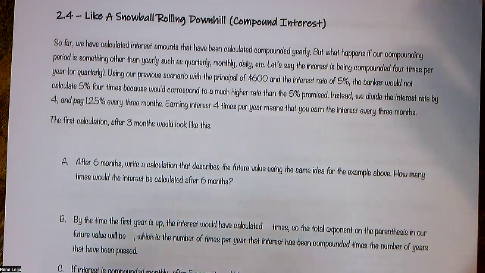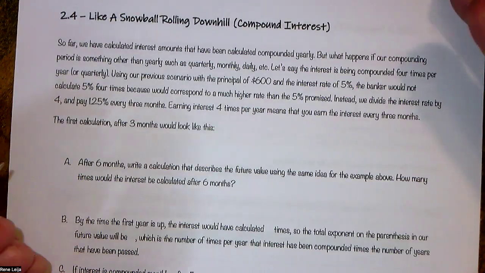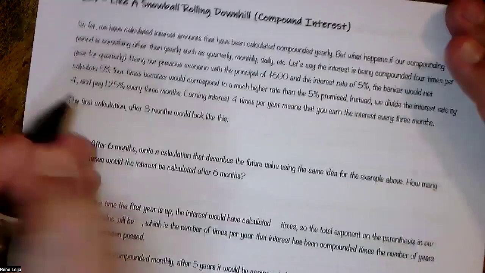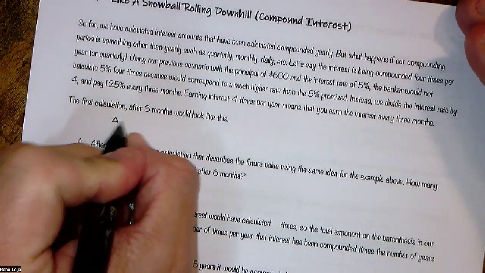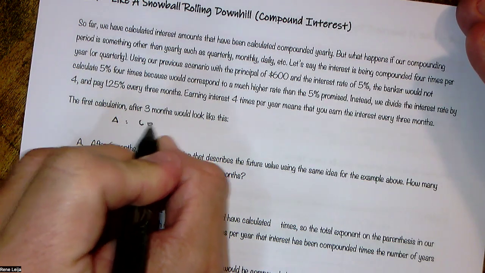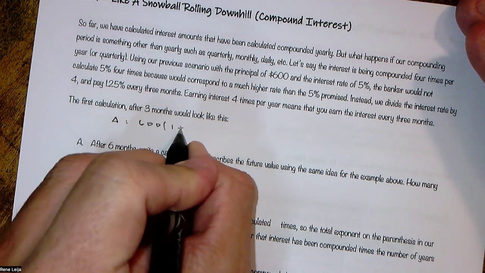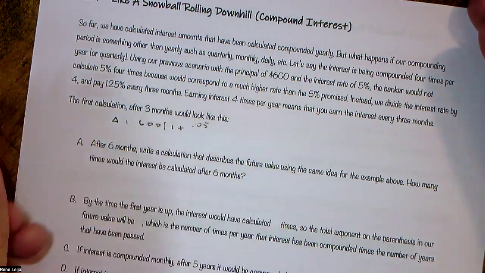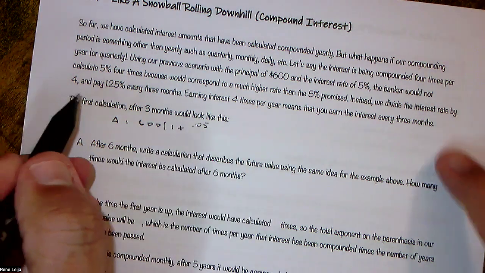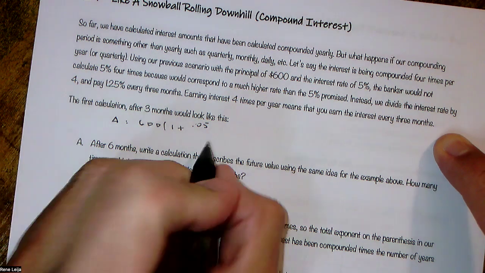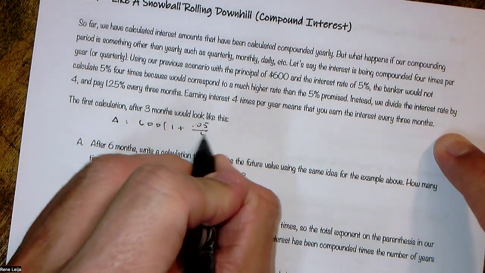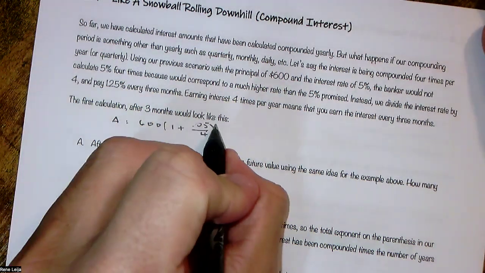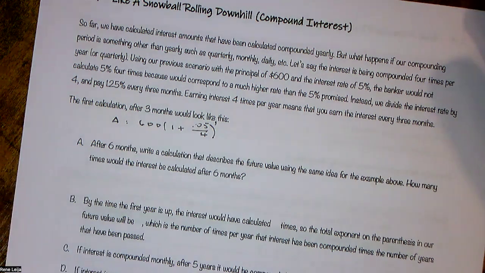So the first calculation after 3 months, what is that going to look like? Well, the future value would be the 600 that we invested times 1 plus. Now, if we have our interest rate at 5%, we are going to divide that interest rate by 4 because it's compounded quarterly. And then that would be the first 3 months.